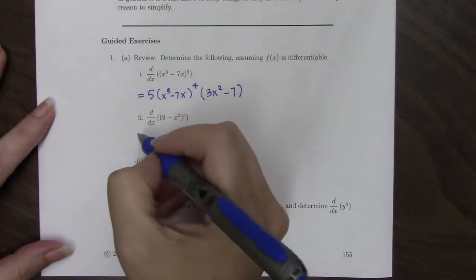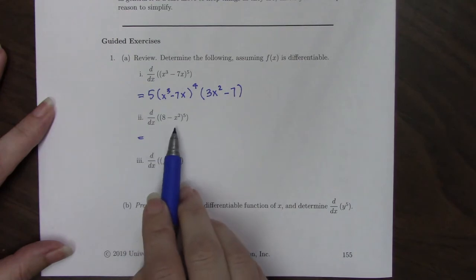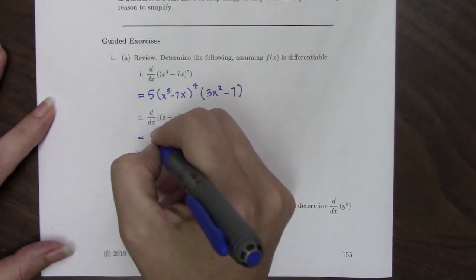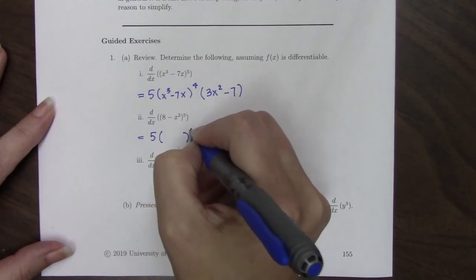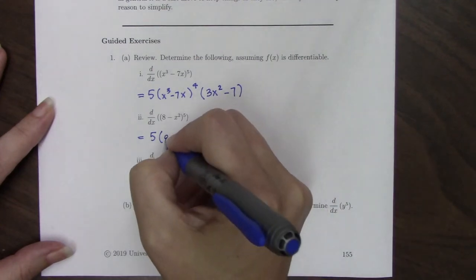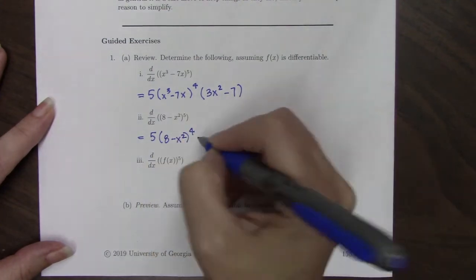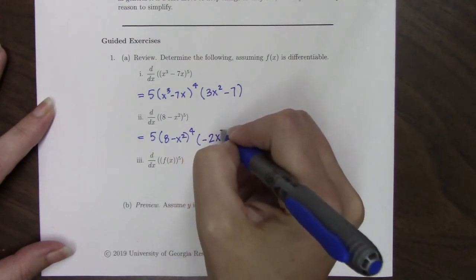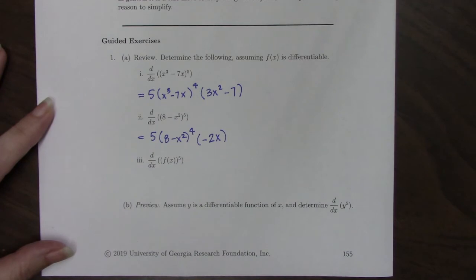The second one, same thing. We have an expression being raised to the 5th. So the derivative of the outside is going to be 5 times that to the 4th. So then we just leave this alone. And then the derivative of what's inside is negative 2x.